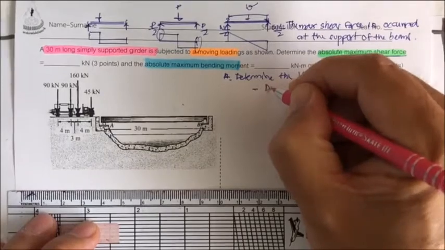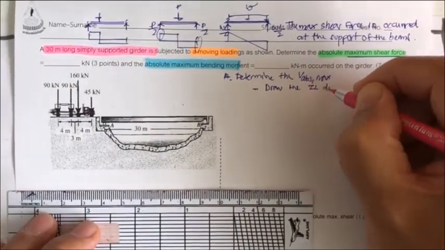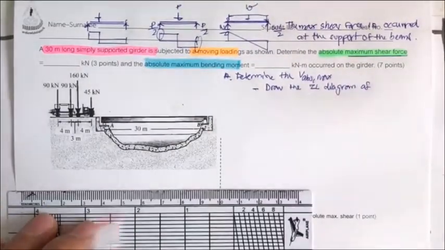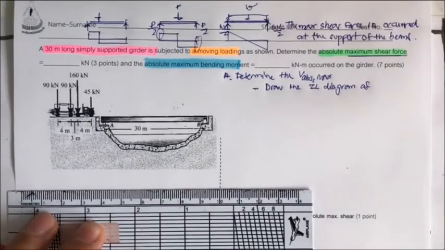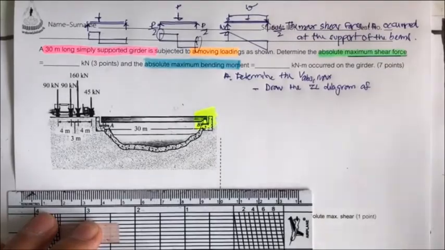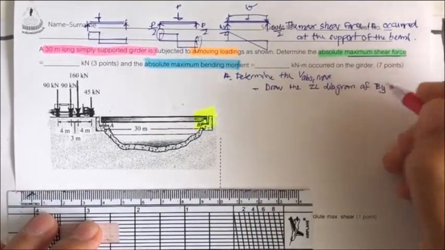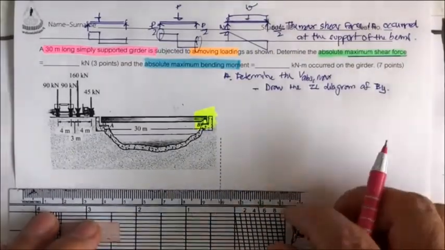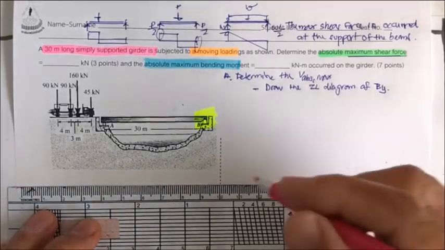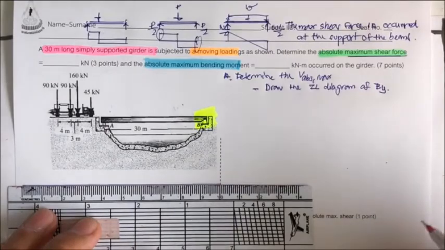We will draw the influence line diagram, and this time we are interested in B. Let's see, in terms of B sub y, let me take this as 10 centimeters and draw the influence line of B sub y.